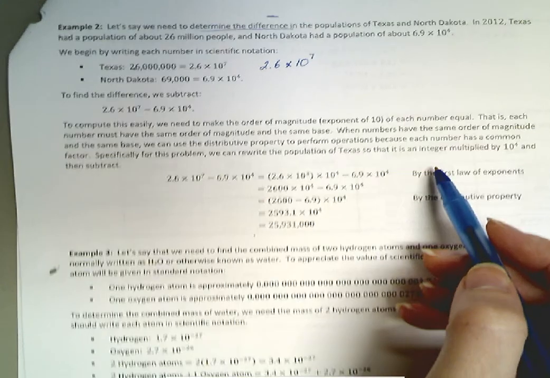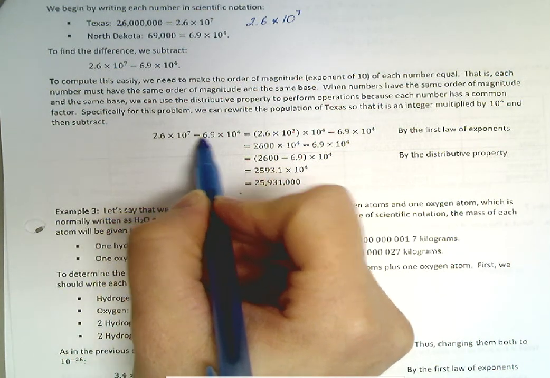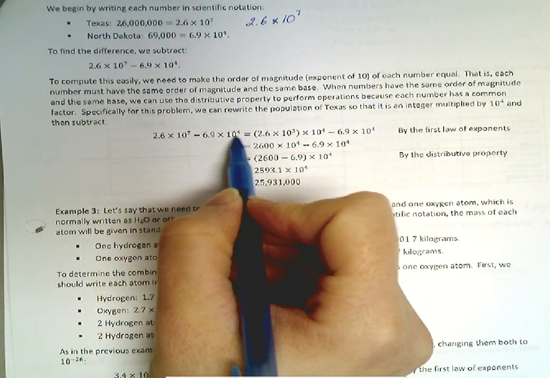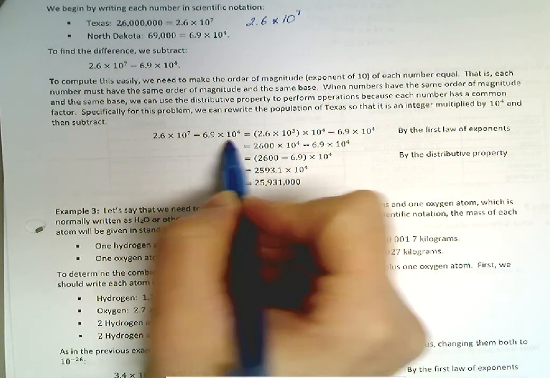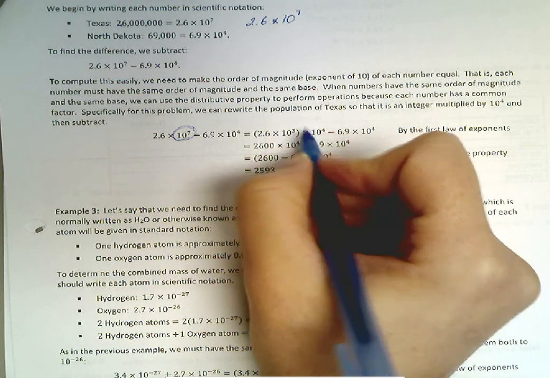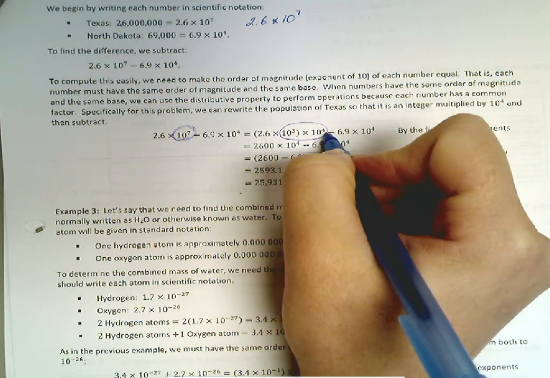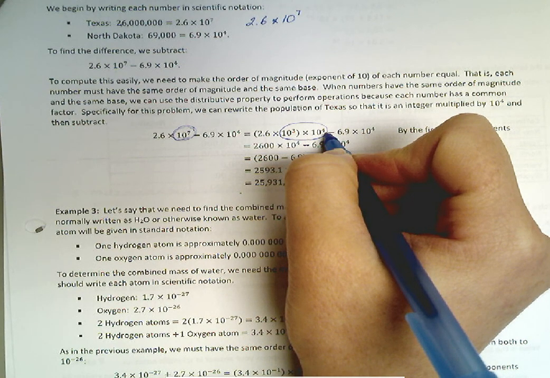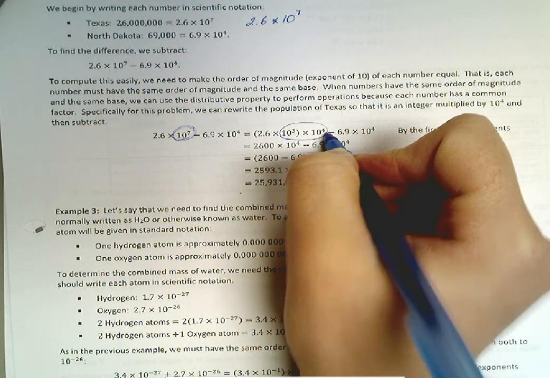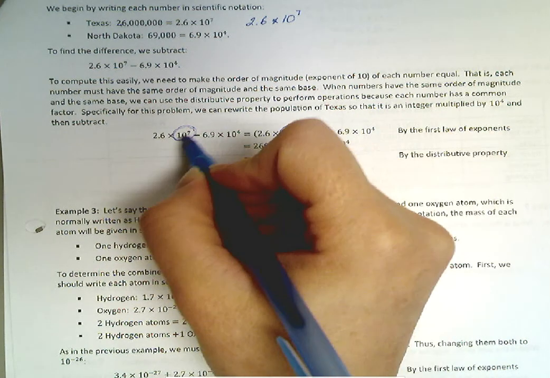So they're taking this problem, 2.6 times 10 to the 7th minus 6 and 9/10 times 10 to the 4th, and they're changing this 10 to the 7th into 10 to the 3rd times 10 to the 4th, because by the rule of multiplying like bases with exponents, we would add exponents, and 3 plus 4 is 7.